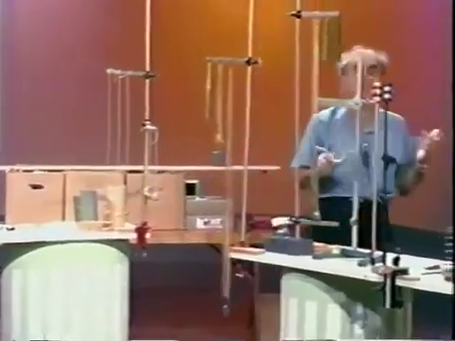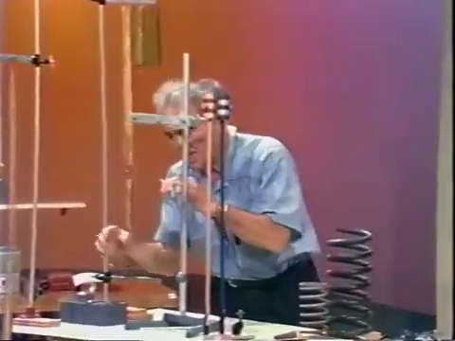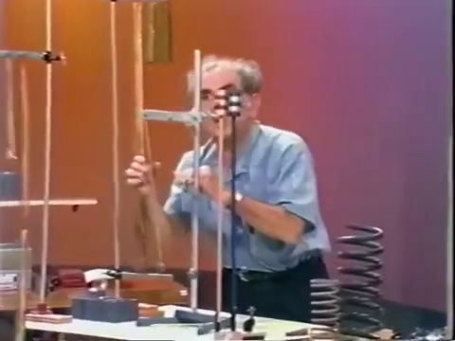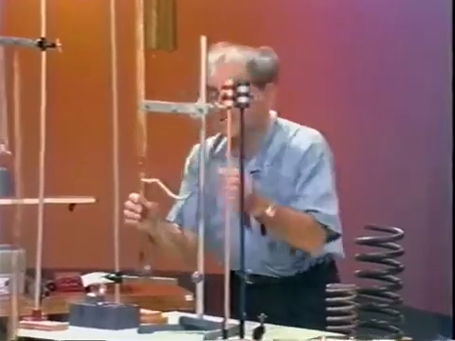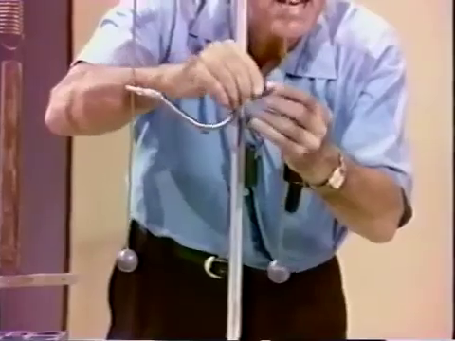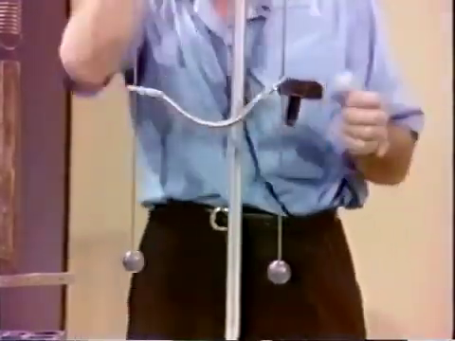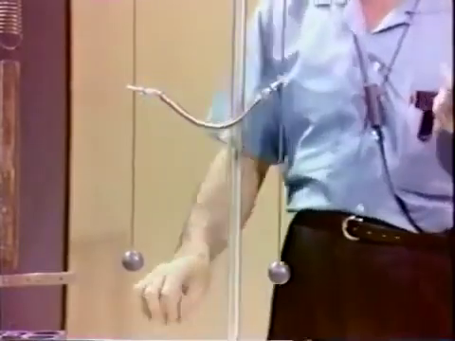Regarding coupled pendula, look here. Here I have a pendulum, a heavy lead bob on the end of a rod, which is pretty nearly a simple pendulum, and here is another one. And I have, as we say, coupled them by putting a spring between them. And watch the marvelous behavior.